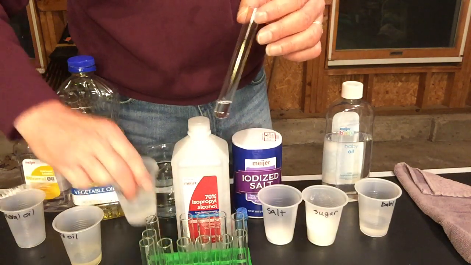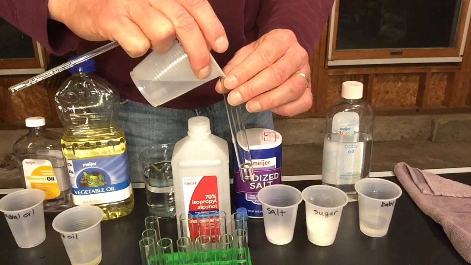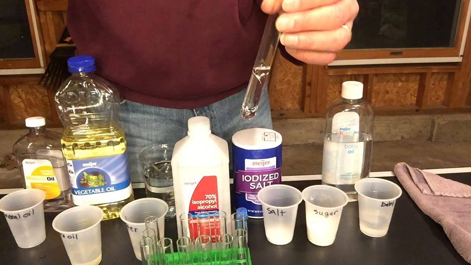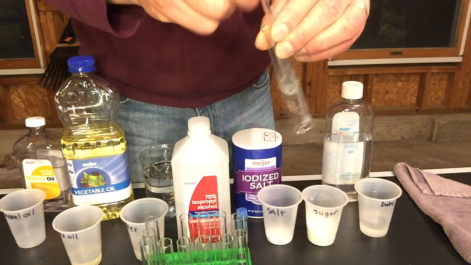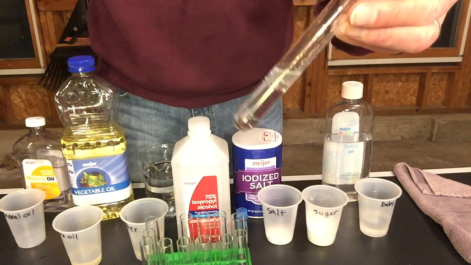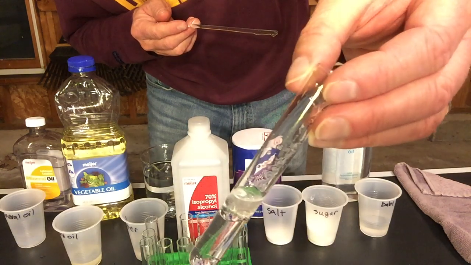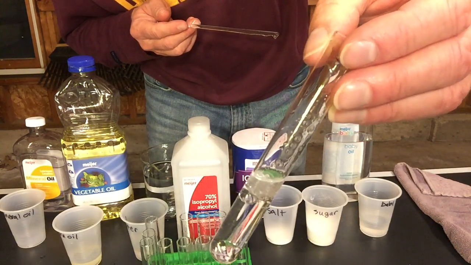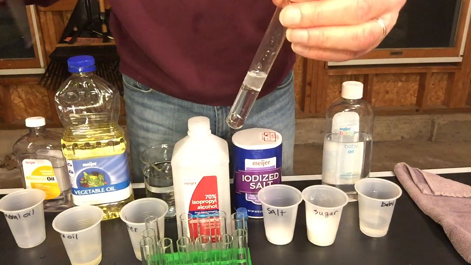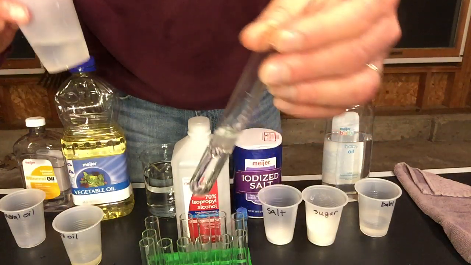This time I've got mineral oil with water. We'll put some water in there and we'll stir them up. And what you see happening is that there's a layer on the top and a layer on the bottom. Can we tell which is which? Well, the layer on the top is smaller than the layer on the bottom.